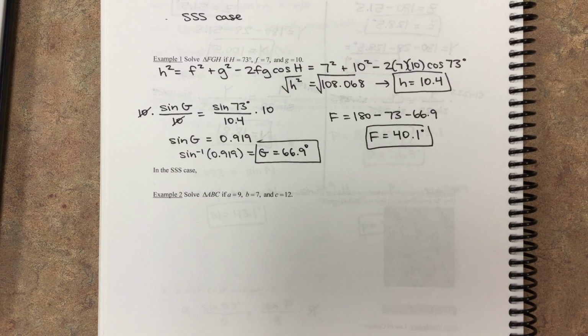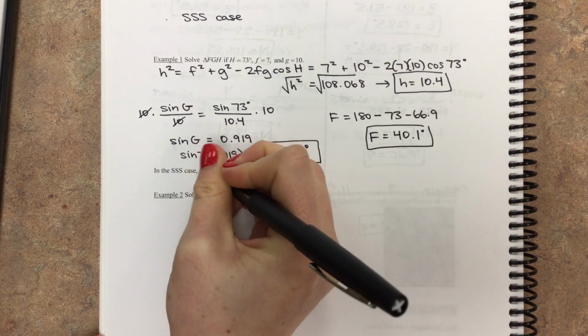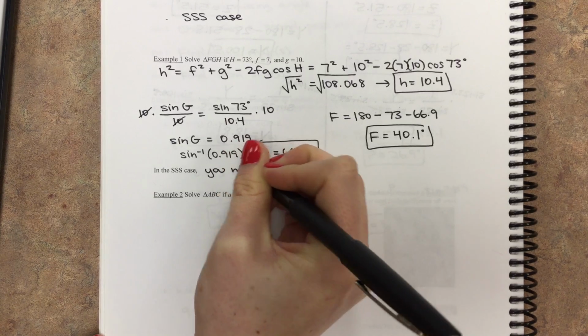In the side, side, side case, so if we have all three of the sides, this is something that is super, super important. We have to find the angles in decreasing order. In the side case, you must find the angles in decreasing order.